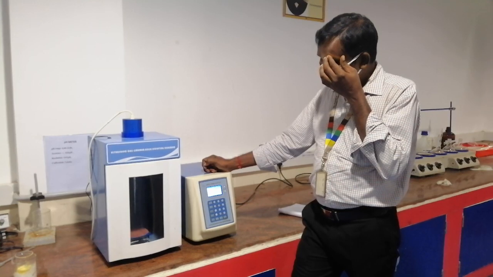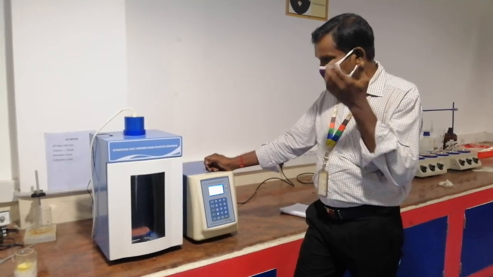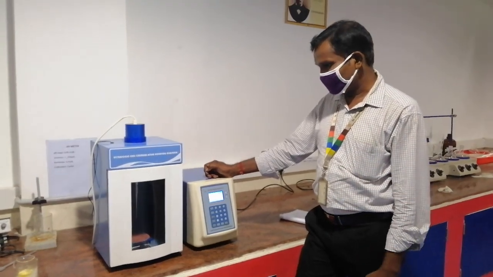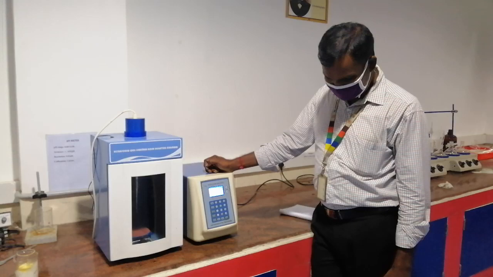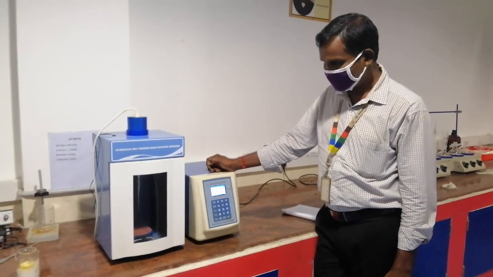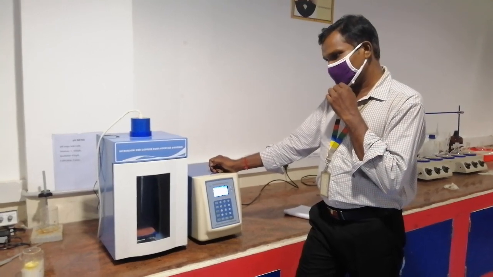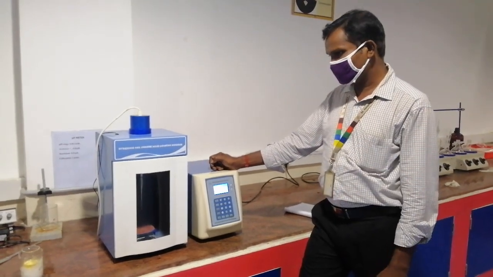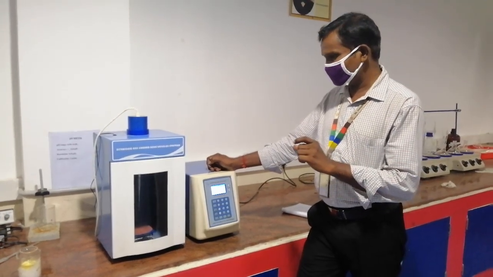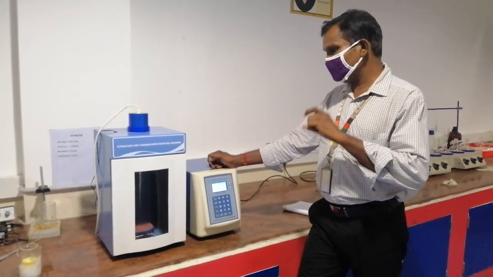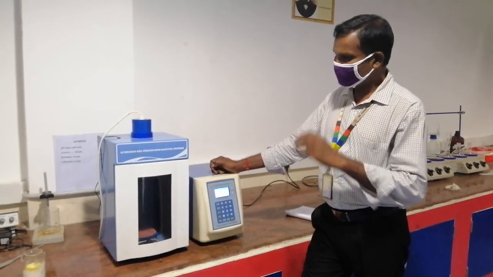So after the first cycle of 30 seconds of cell destruction, you have to collect the sample for protein estimation. And then disrupt the same cell slurry again for the second cycle. In the second cycle also, you take another 30 seconds. So total time is 60 seconds. The cycle time is 30 seconds, so after each 30 seconds, you have to take a sample. The first cycle time is 0 to 30 seconds.